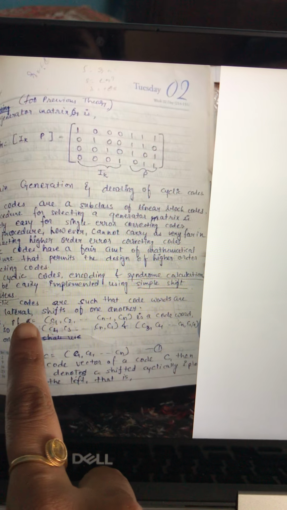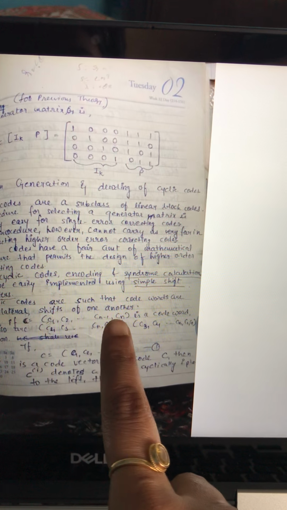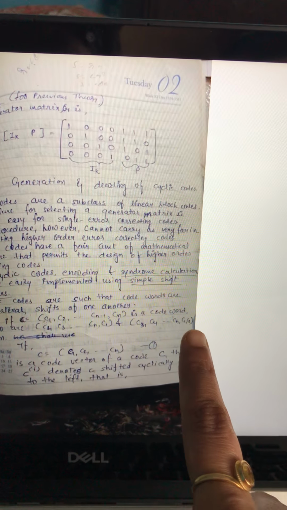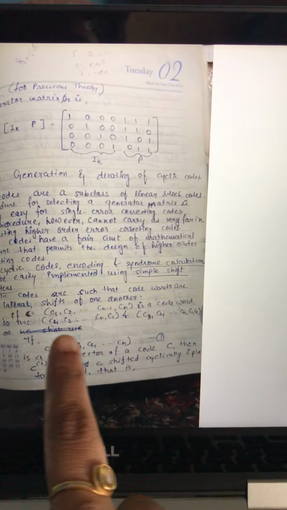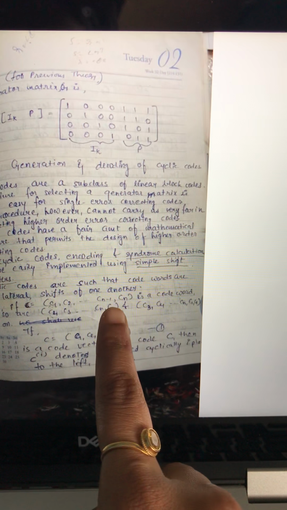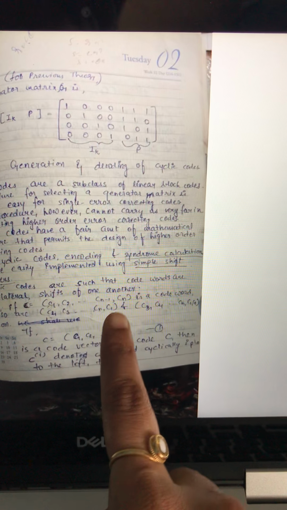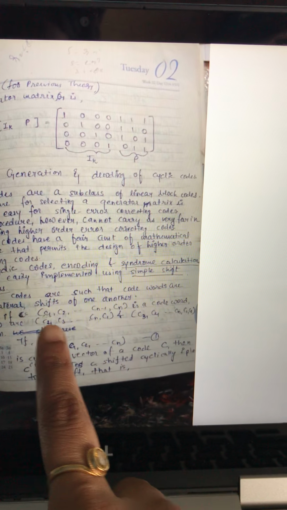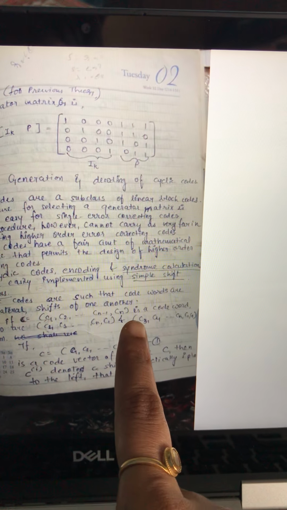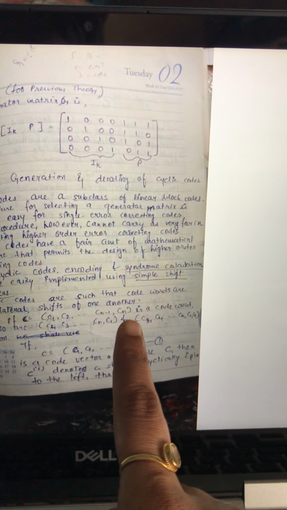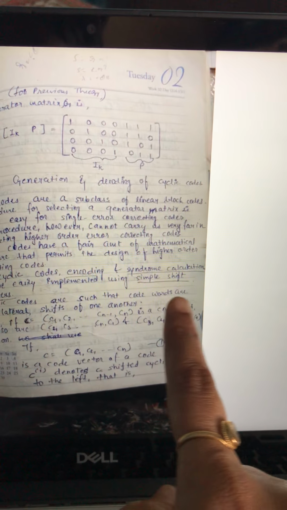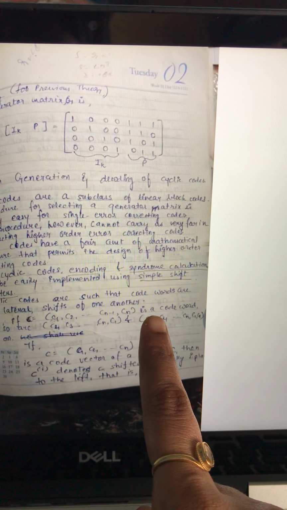That means if a code word C has bits C1 to Cn, then the next sequence will be transmitted from C2 to C1. See, C1 has been moved to the last. If the third sequence is sent, then C1 and C2 will move toward the end and C3 will be the starting point. So this is the way a cyclic code works, right?